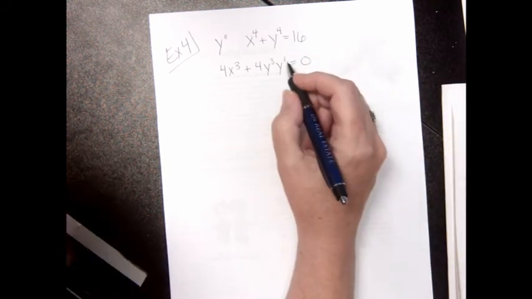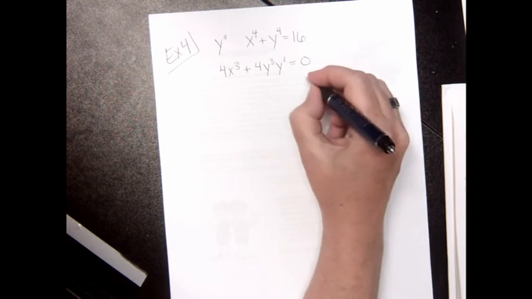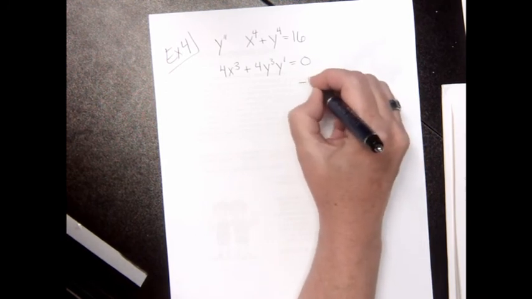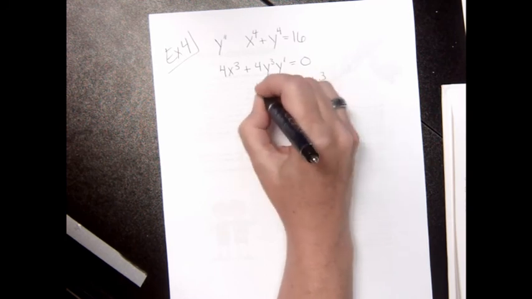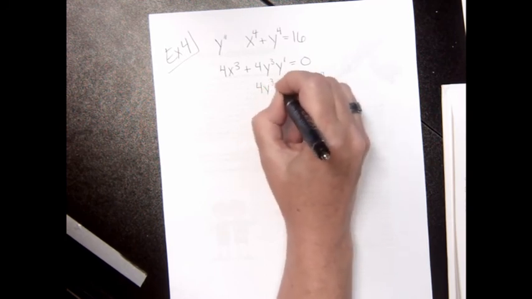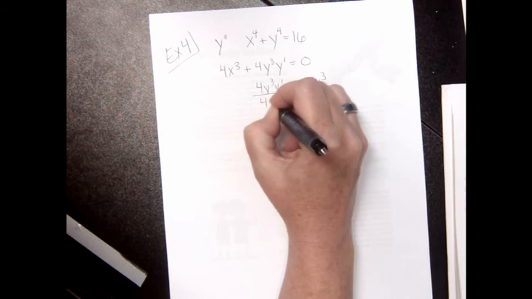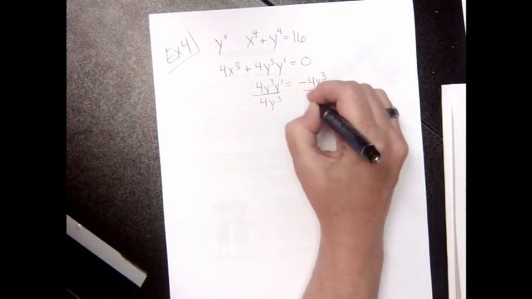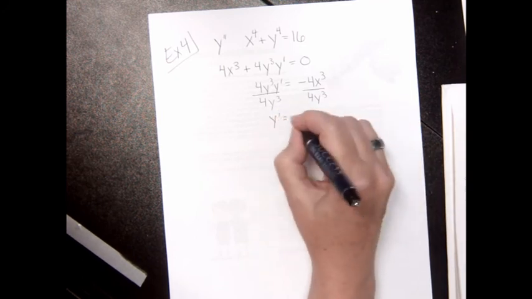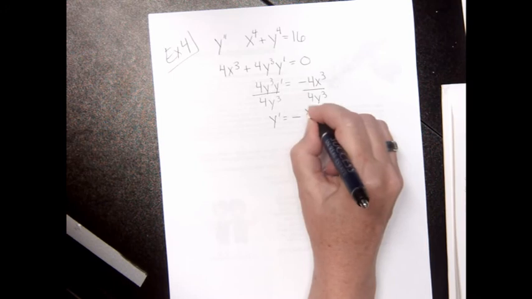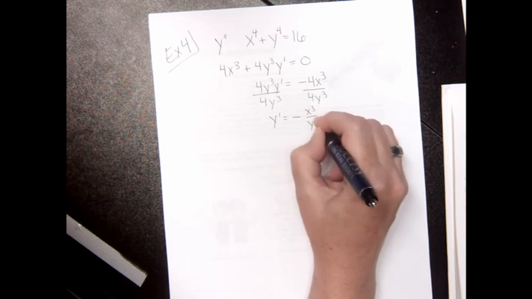Solve for y prime. I'm going to subtract this over to this side. I have negative 4x cubed over here now, 4y cubed y prime. Solve for 4y cubed, and I have negative x cubed over y cubed. Okay, so that is my first derivative.